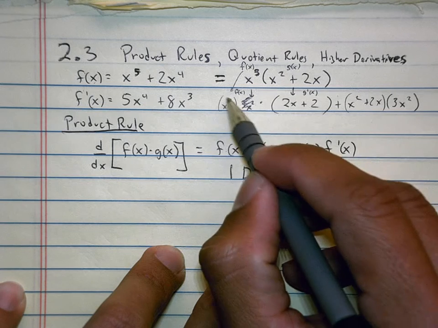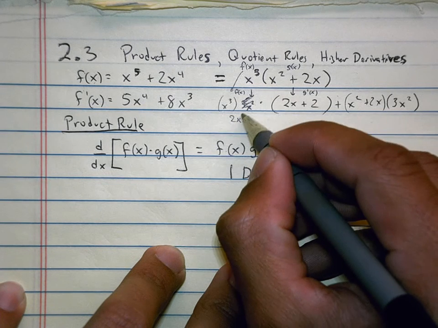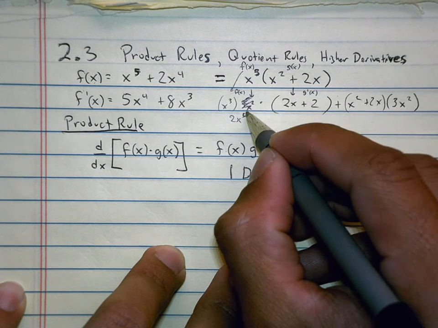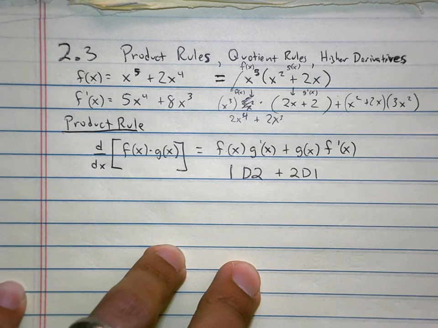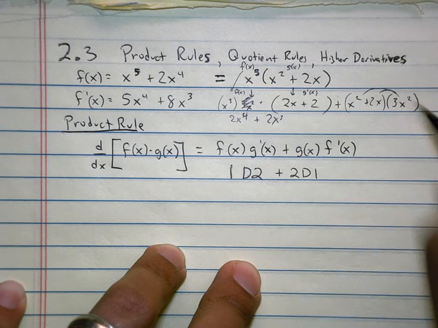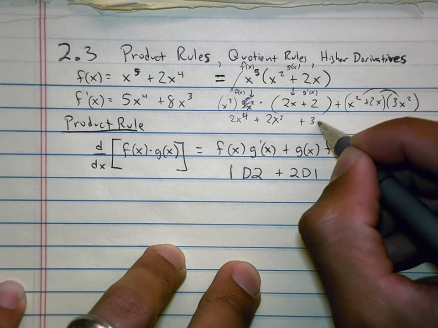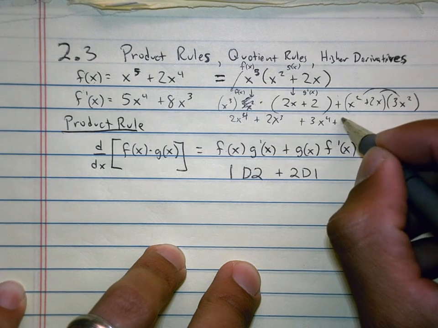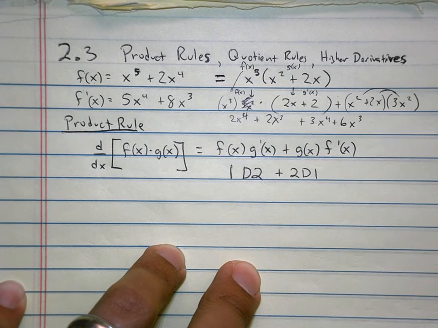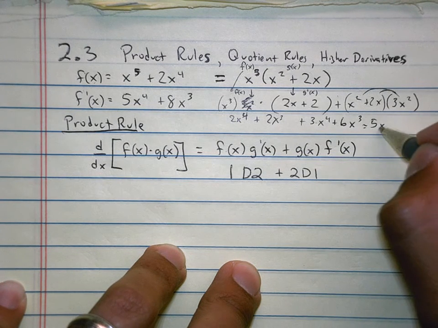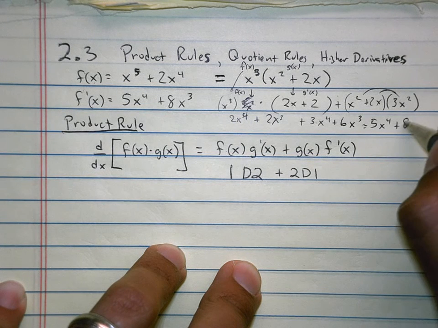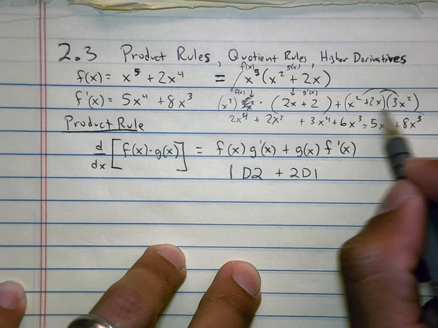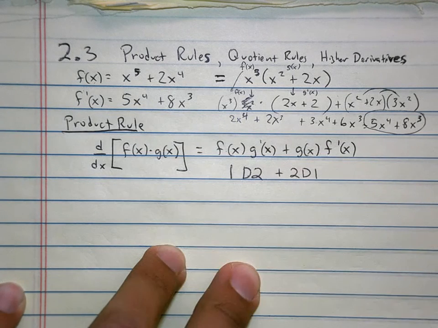Since this is multiply, let's distribute that and get 2x to the third, to the fourth, I'm sorry, plus 2x to the third. That's what this first group would be. The second group, after I distribute it, would be 3x to the fourth plus 6x to the third. And if I put those two things together, I would get 5x to the fourth plus 8x to the third. Do you see how this answer now is equal to the derivative that we found the other way?